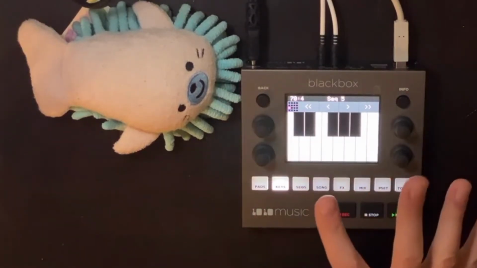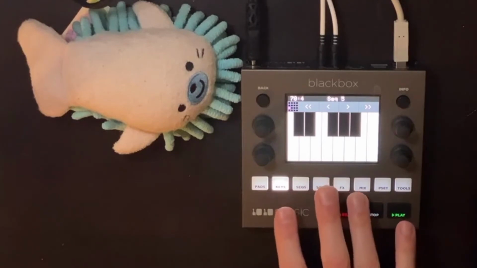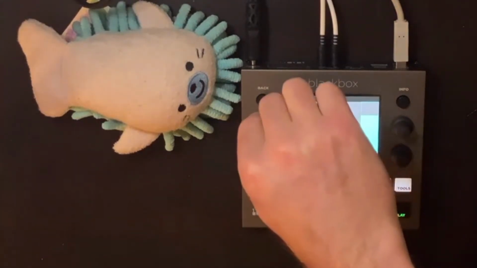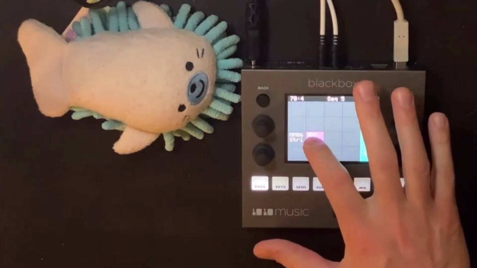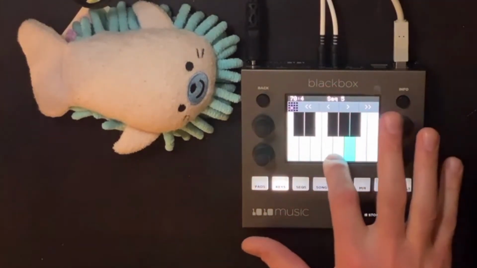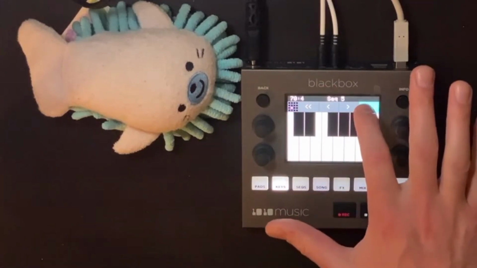So whatever screen I'm on, like right now I'm on the keys screen, a different way to get there, the long way, would be to tap pads, move over to 6, and then hit keys, and now I'm on this other very low sequence.